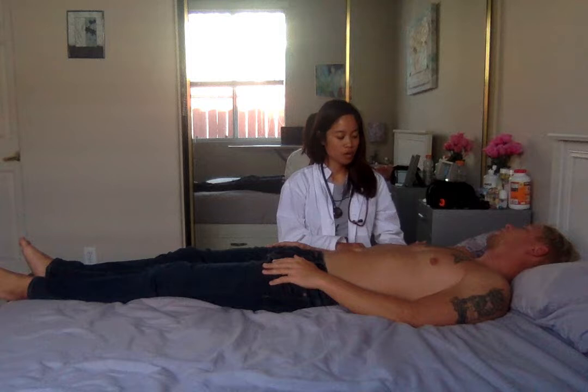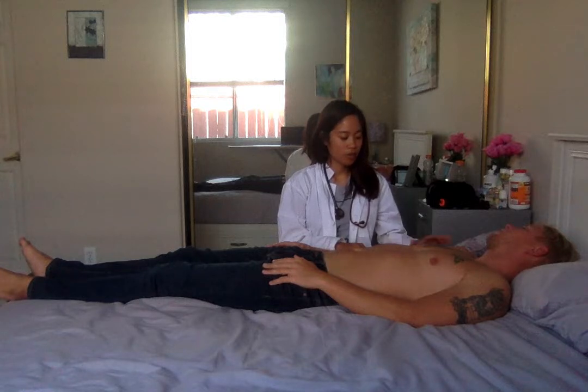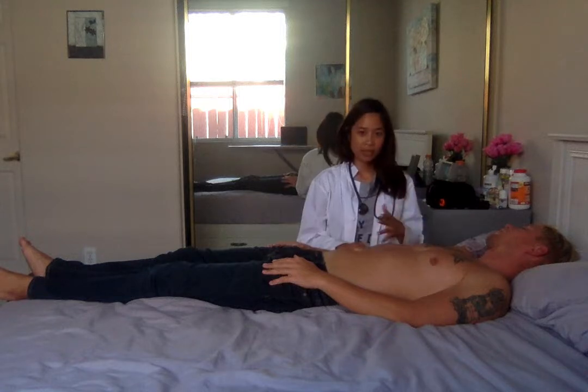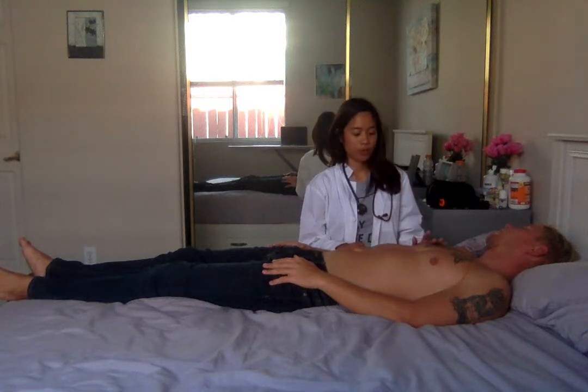So I'm going to go about from the third intercostal space. I'm going to percuss down, noting the change between tympany and dullness.